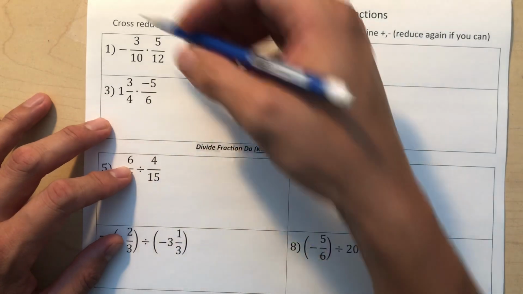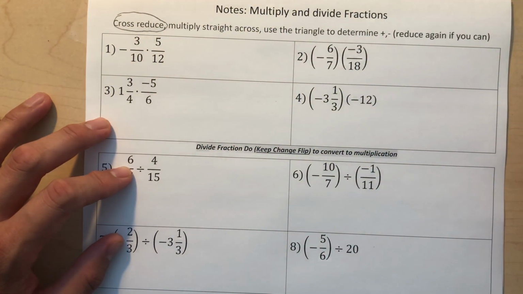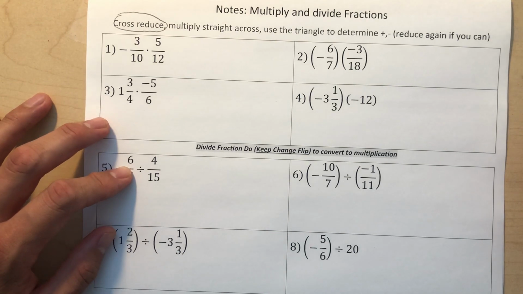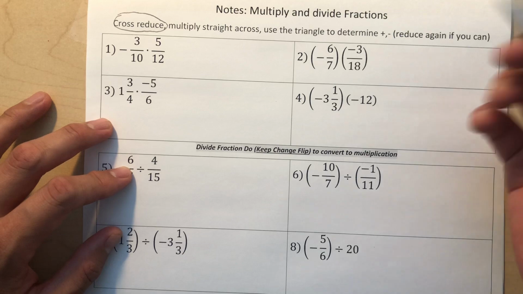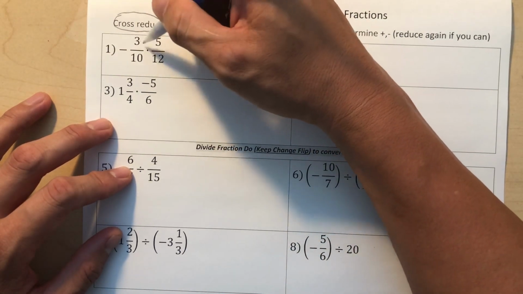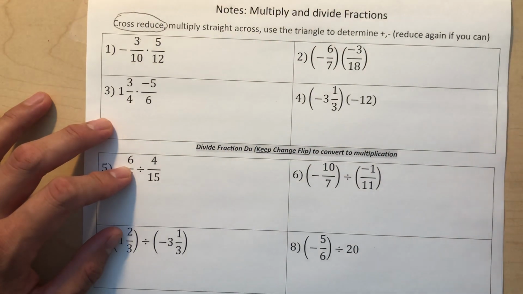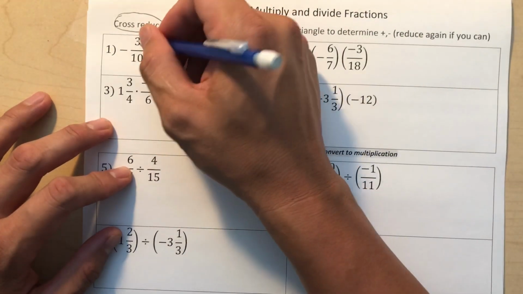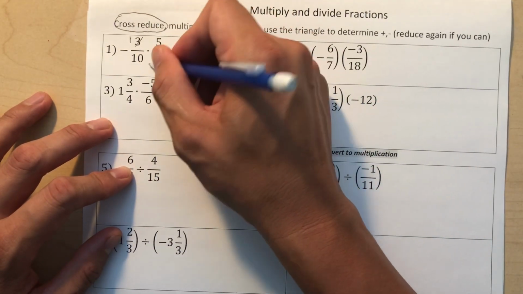But before you do that, you want to cross reduce first because not only will it make the number smaller, but it will be easier to reduce at the end, okay? Because you always want a reduced answer, all right? So for example, cross reduce, look at the cross number like 3 and 12. What number can go into 3 and what number can go into 12? 3, okay? So 3 divided into 3 1 time, 3 can go into 12 4 times.